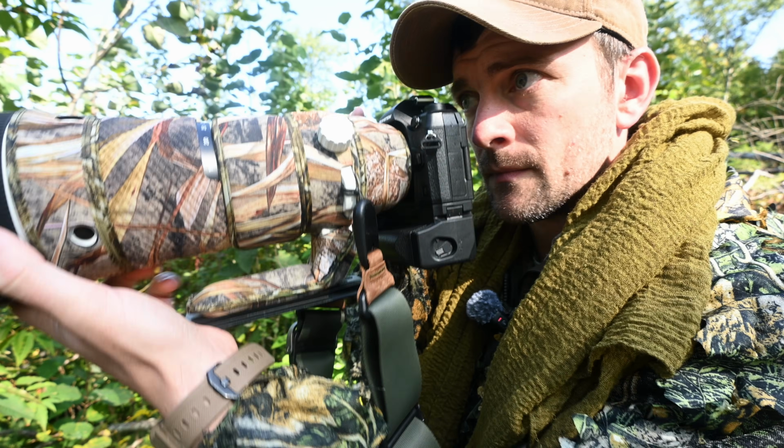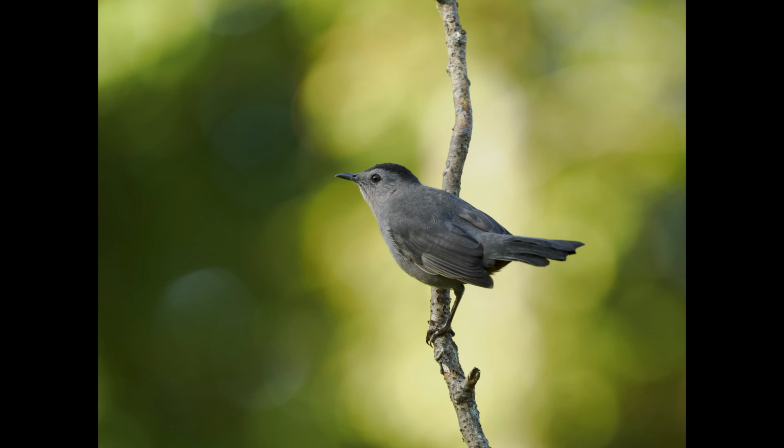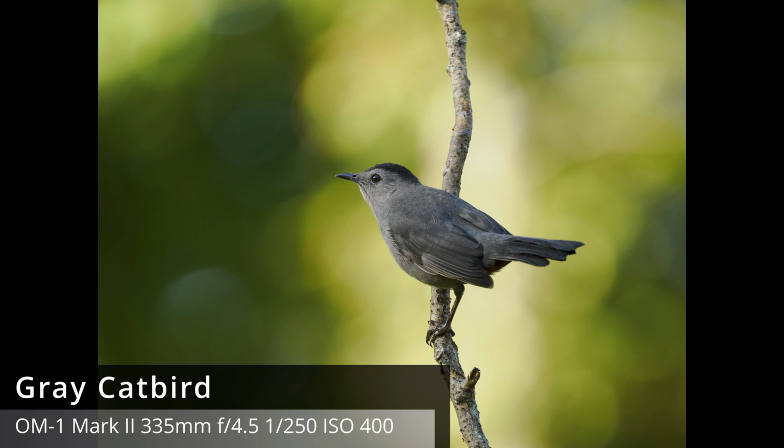Each week we share one photography tip to help you improve your wildlife photography out in the field, and today we're talking about depth of field and some practical things you can do to control it to help you improve your wildlife photos out in the field.